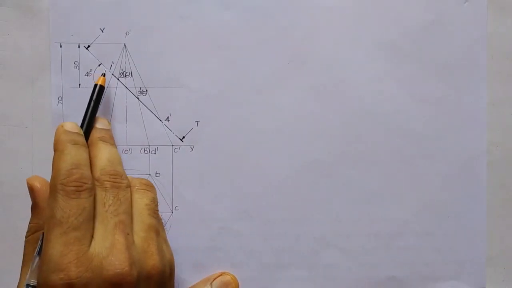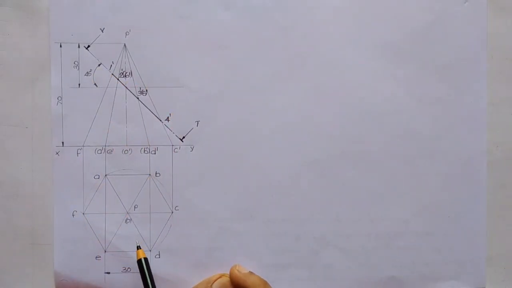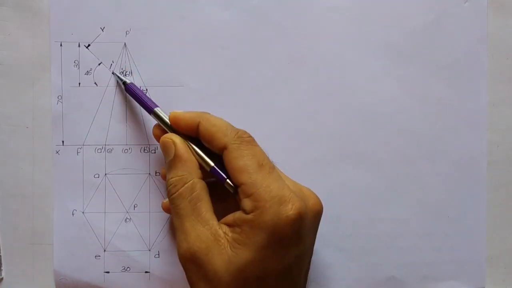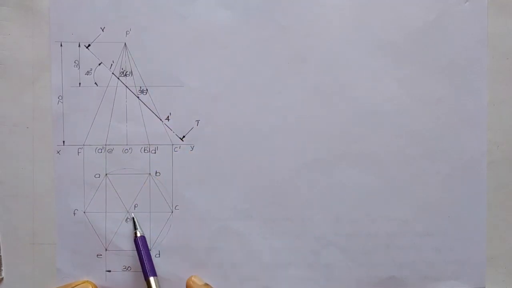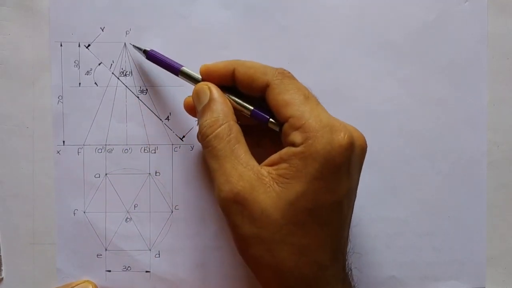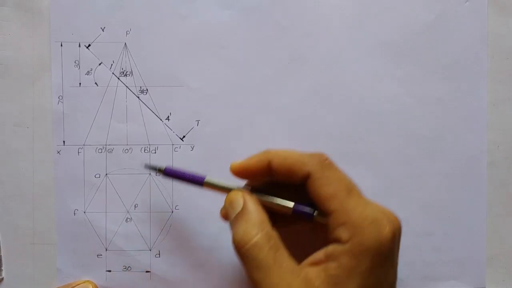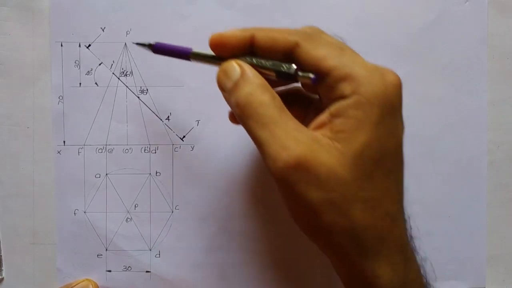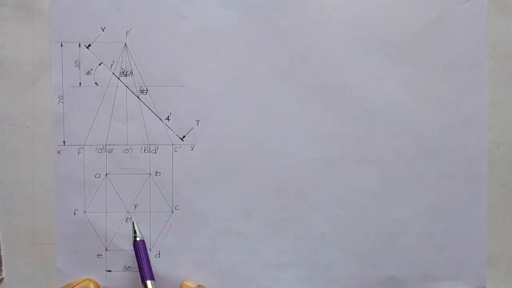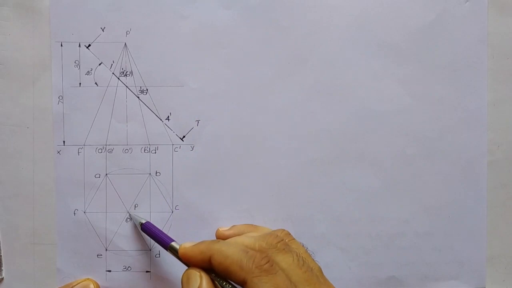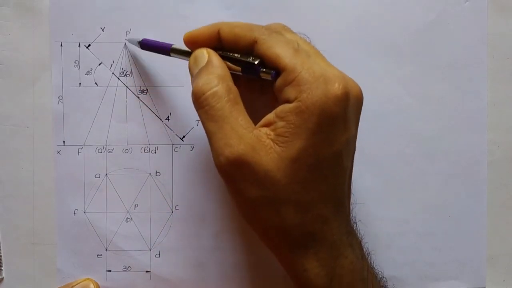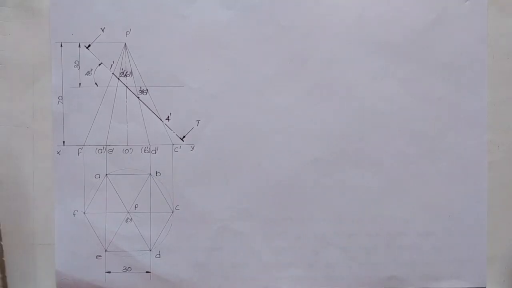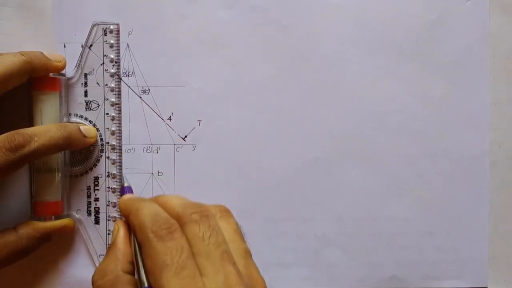And we shall transfer all these points to the top view one by one. We can transfer all these points directly. So 1 dash is on PF, so this is PF. 2 is on PE, so this is PE. 3 is on PD, so this is PD. 4 is on P dash C dash, so this is PC. 5 is on PB and 6 is on P dash A dash, so this is PA in the top view. We shall transfer it.